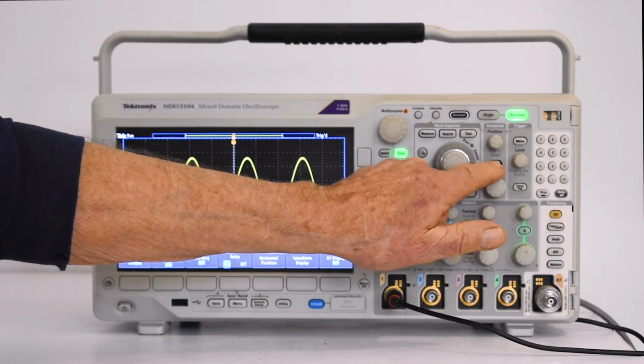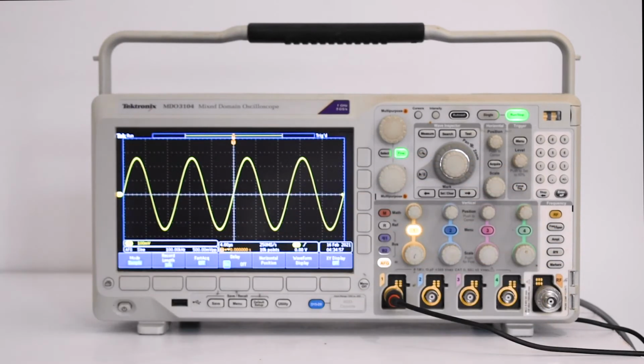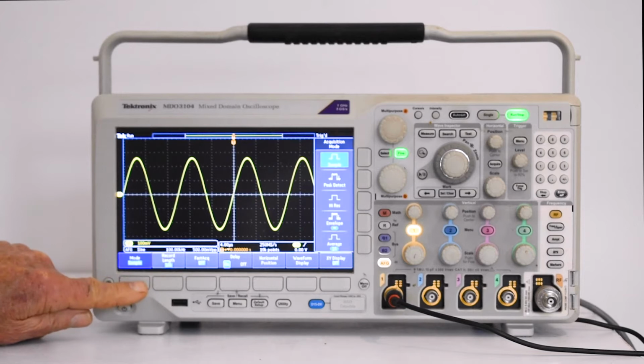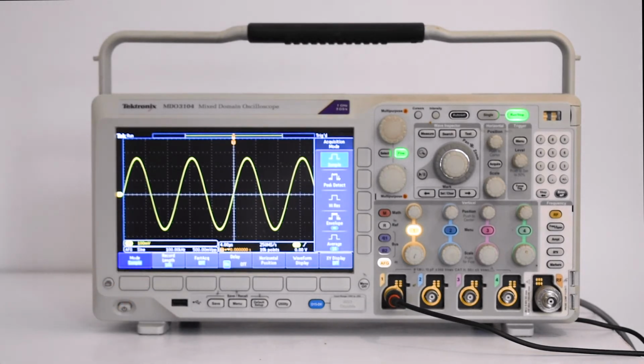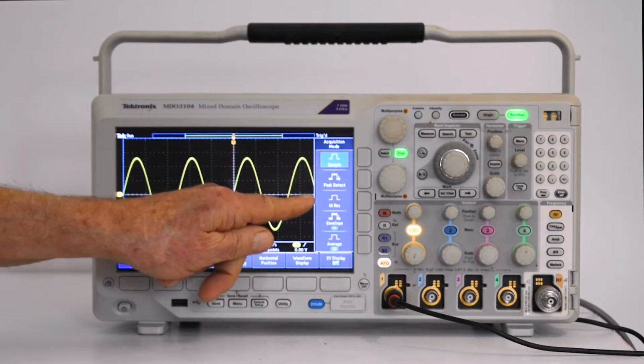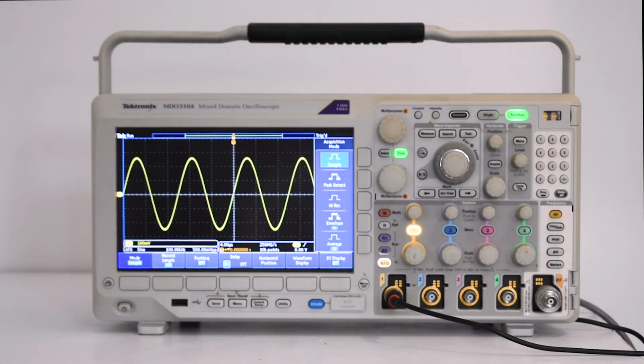With the instrument powered up, press Acquire. In the horizontal acquisition menu that appears below the display, press the soft key associated with Mode. The vertical acquisition mode menu appears to the right of the display. Notice that sample mode is lighted, and that is because it is the default mode, used most of the time.